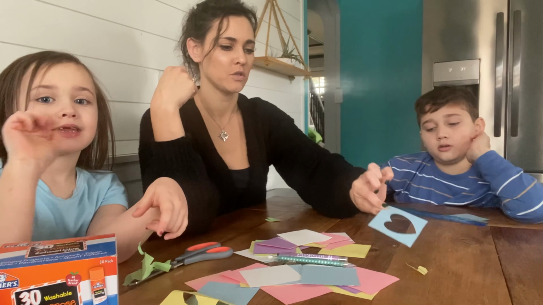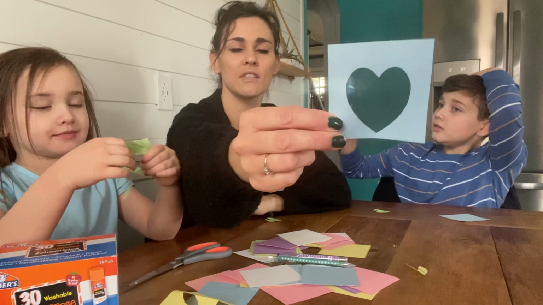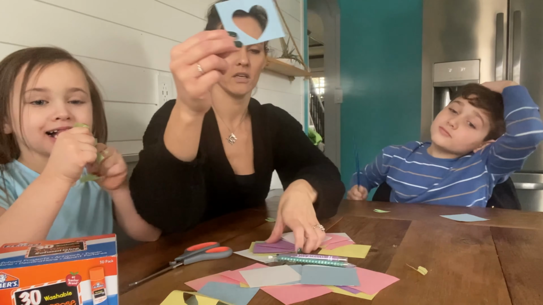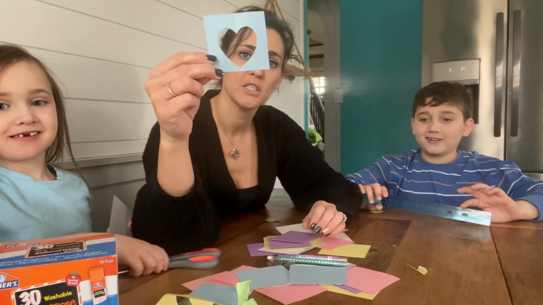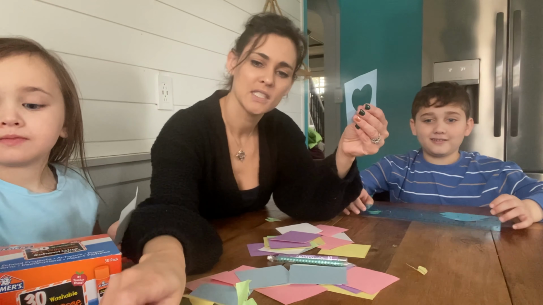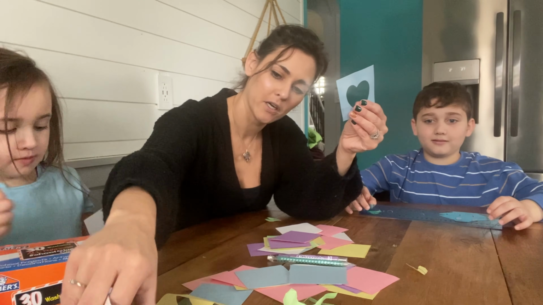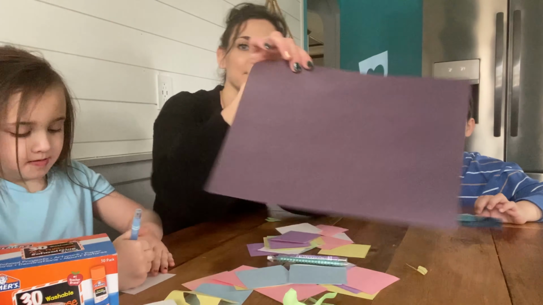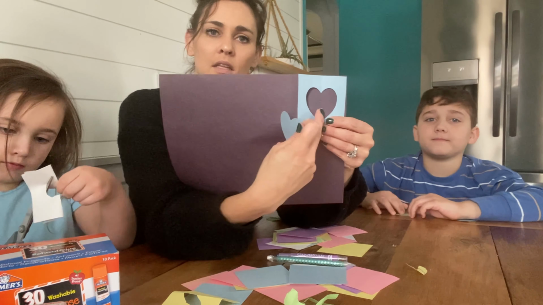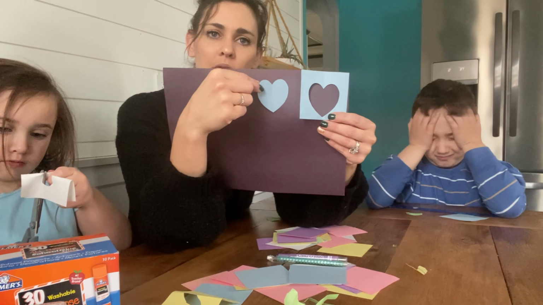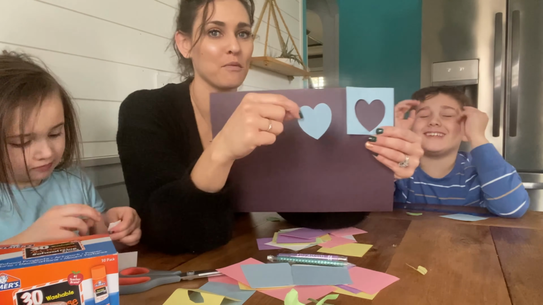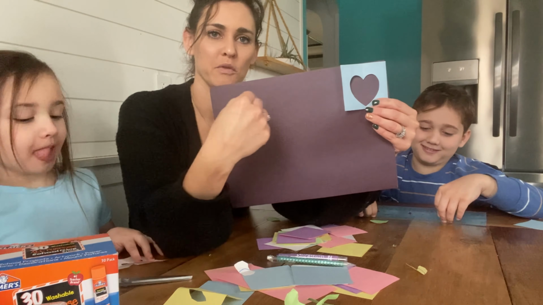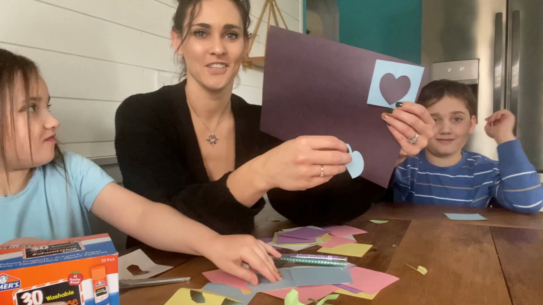So we are going to do a little project where we're going to be cutting out different shapes in our squares. We have all these colored squares here. And then once we have a bunch of shapes cut out, we're going to take a dark piece of construction paper and we're going to glue the one that's cut out. We're going to glue down the cutout portion as well. So we're going to go through and we're going to do this and see how they turn out.